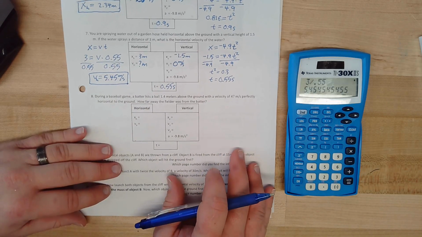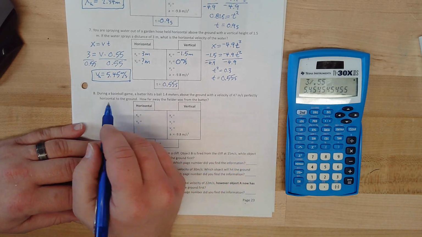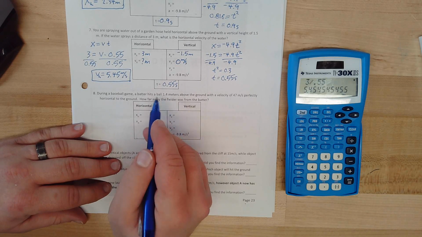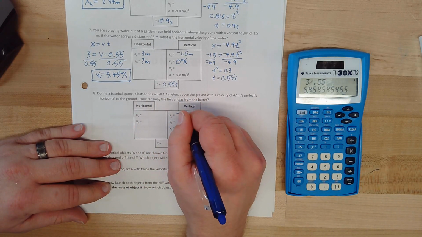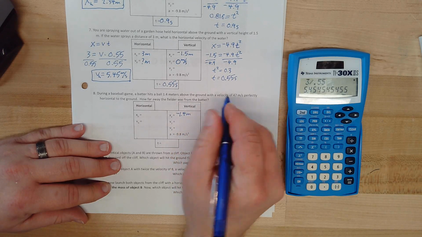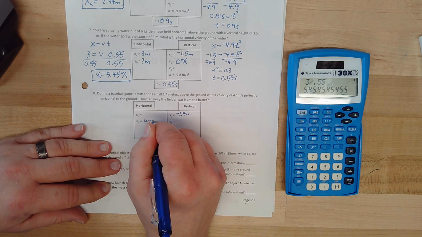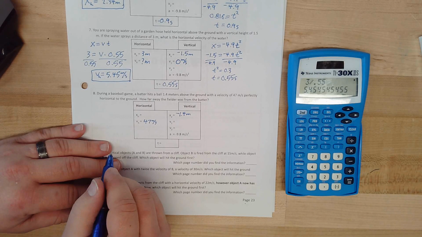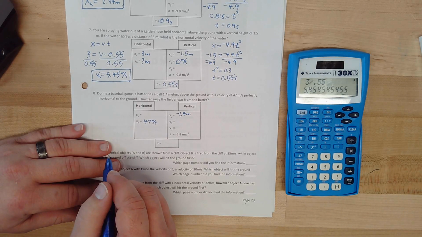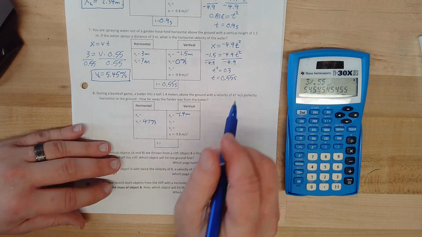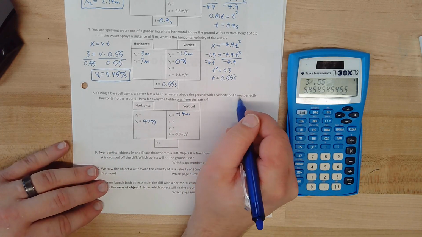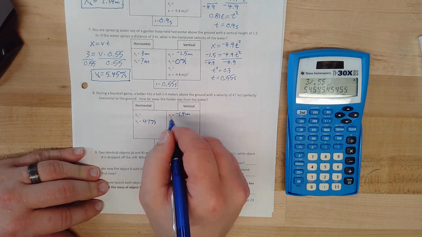Now, our next problem is another one of these. During a baseball game, a batter hits a ball 1.4 meters above the ground with a velocity of 47 meters per second. This is kind of a weird scenario. I don't know baseball very well, but I would maybe call this a bunt, right, where they just kind of tap it. It's just the world's fastest bunt. Maybe it's Superman. Who knows?